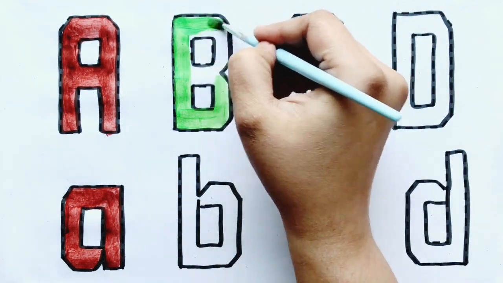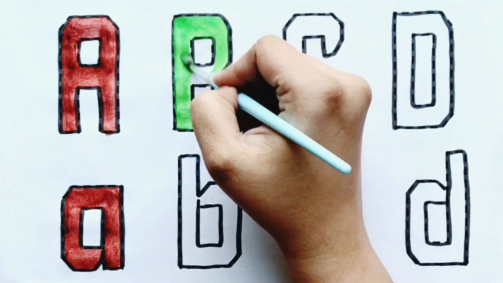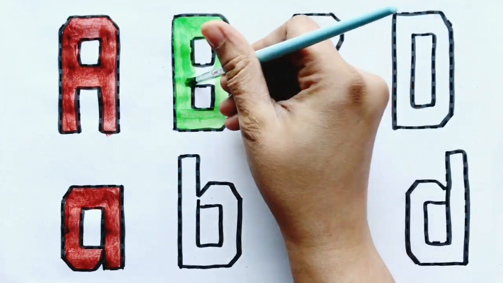A, B, C, count the rhythm and 1, 2, 3, we're singing all together.